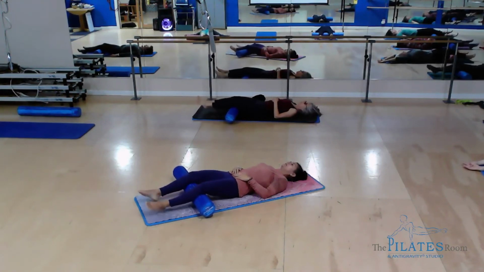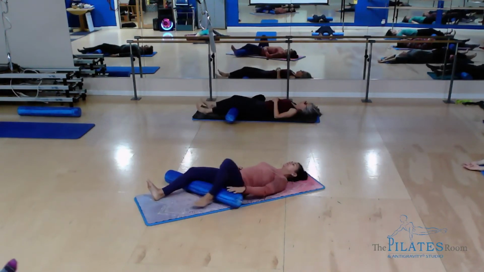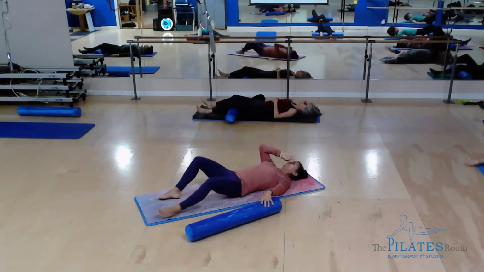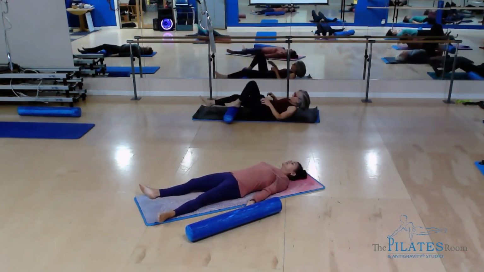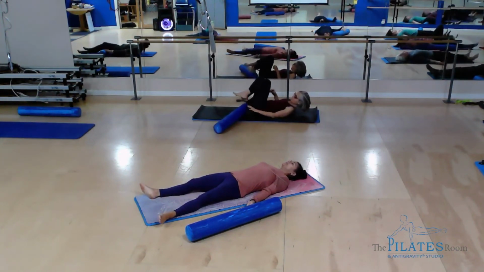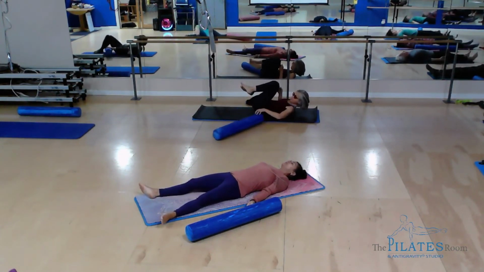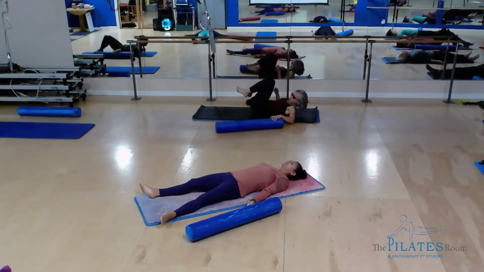All right. Let's go ahead and remove the roller. Move it off to the side. Relax your arms and legs, palms to the ceiling. Let's just hang out here for a moment. Let everything just settle and be.